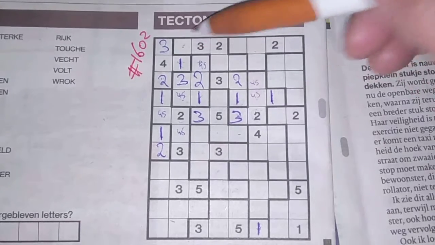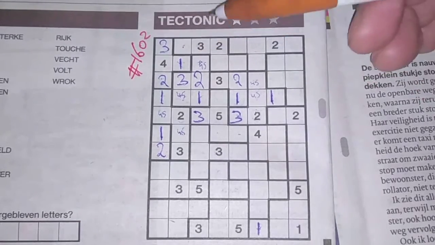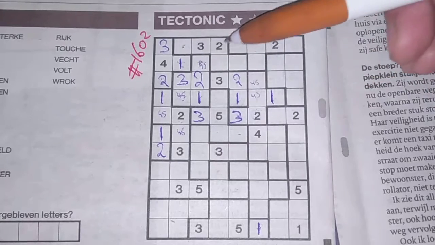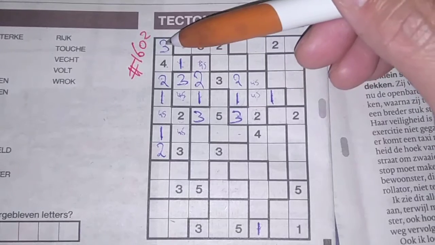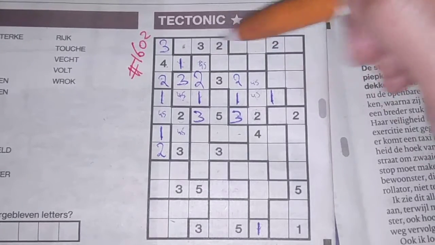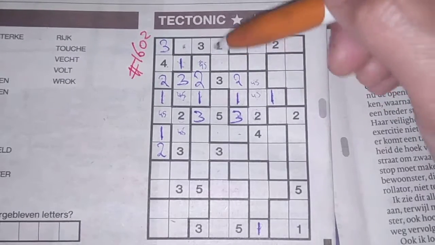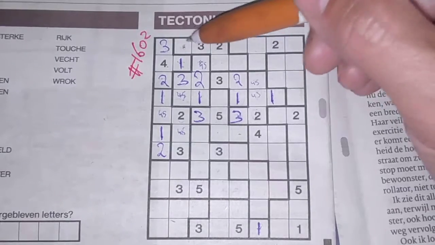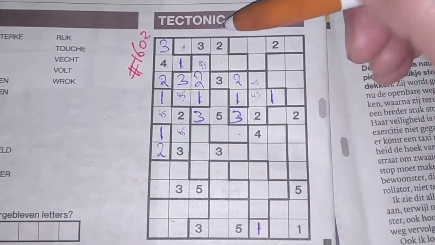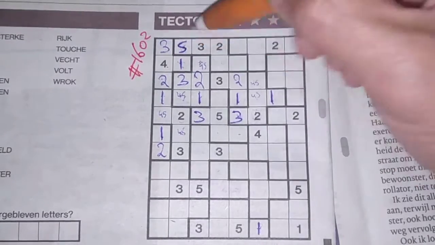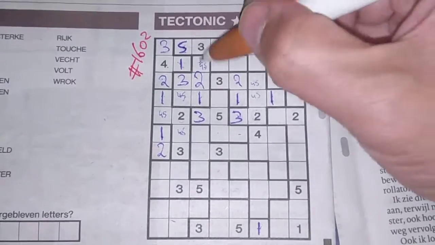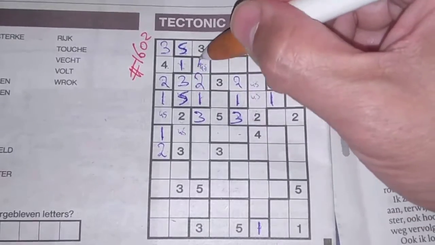This box should be the 5 because it cannot be a 1. Cannot be a 2. Cannot be a 3. Cannot be a 4. Should be a 5. I cannot place a 2 here because we already have a 2 in this area. So this should be a 5. Now we have a 5 here. This cannot be a 5 anymore. This should be the 5 and this should be a 4.